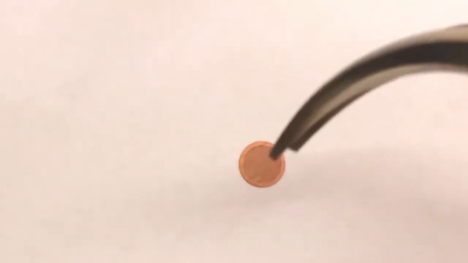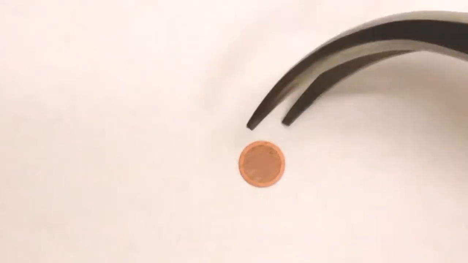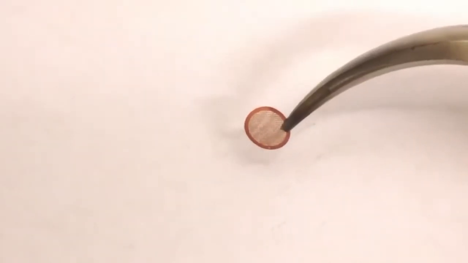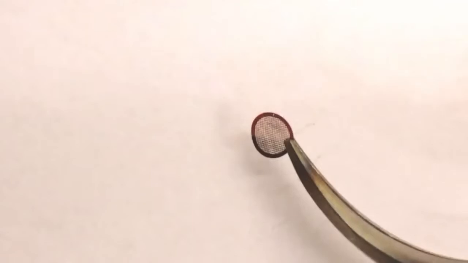Usually these grids are not only holes. Usually the holes are covered by some kind of film. Most commonly it is a carbon film. This is how it looks from the other side. One side is dull and the other side is glossy.